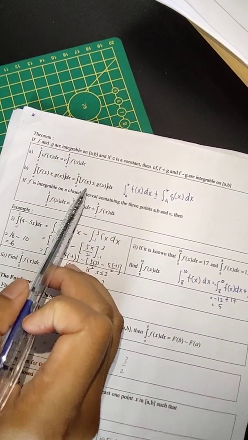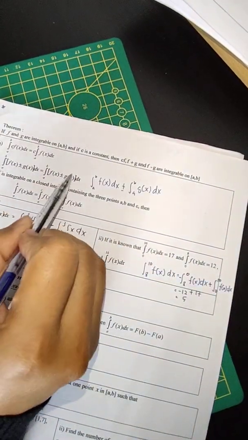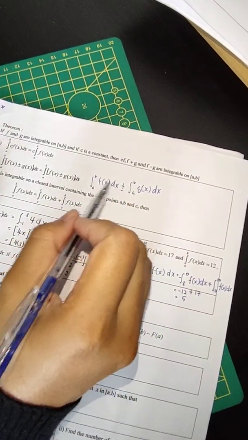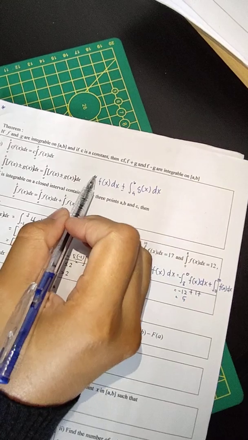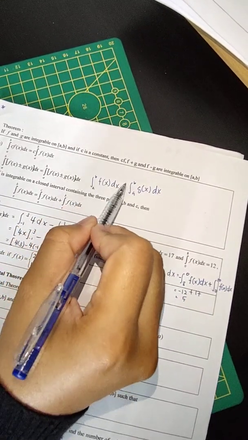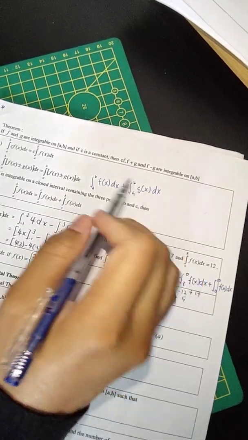Okay, just asingkan lah. So, yang ni dia salin balik salah. Okay, salin ni balik. So, awak just asingkan lah fx 1 dan plus minus gx. So, awak akan dapat integration from A to B, fx dx plus minus integration from A to B, gx dx. So, asingkan.